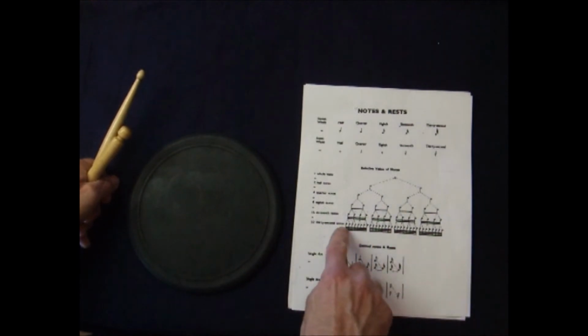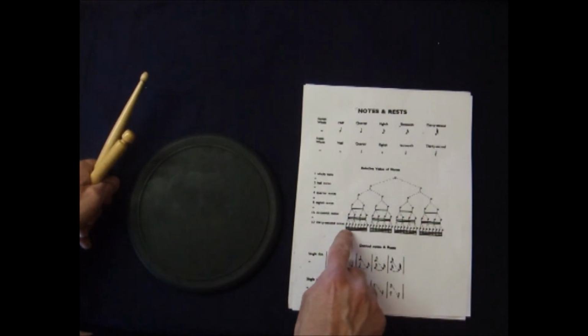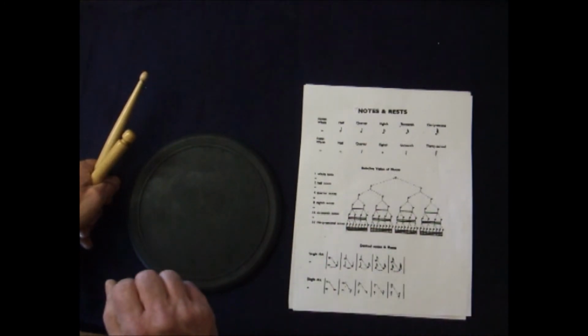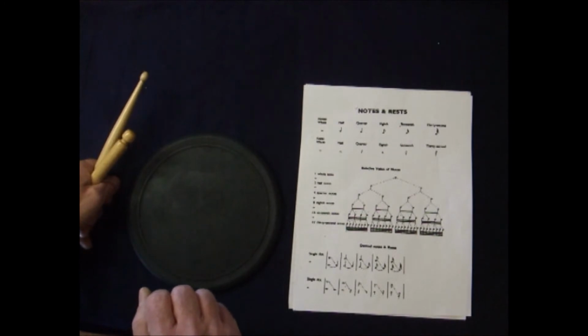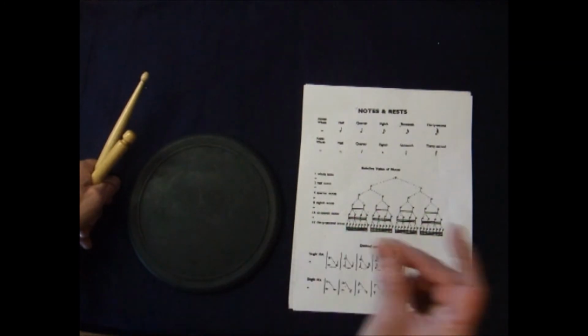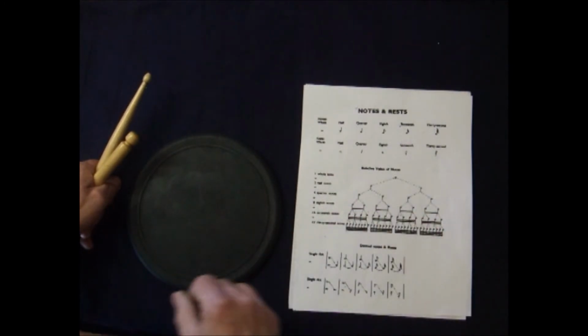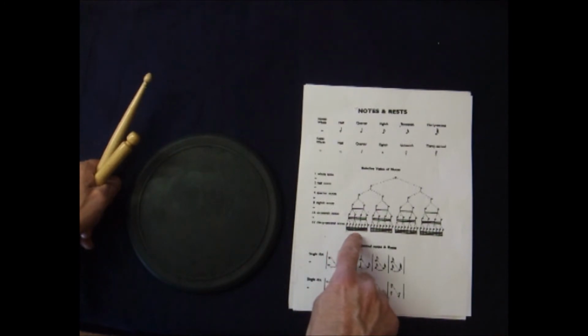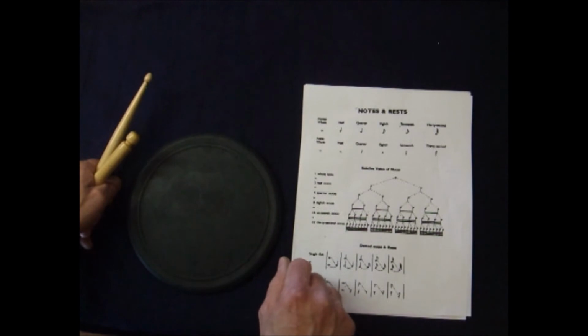And I might as well just jump into the 32nds. 2 32nds go into 1 16th. Now with 32nd notes, there's too many notes to count. Okay, there's too many notes to count, especially if you're playing at a fast speed. So we just feel the 32nd note against a 16th note count.